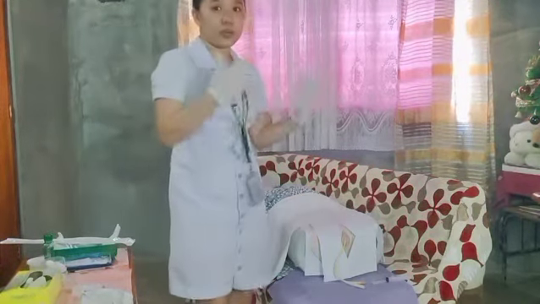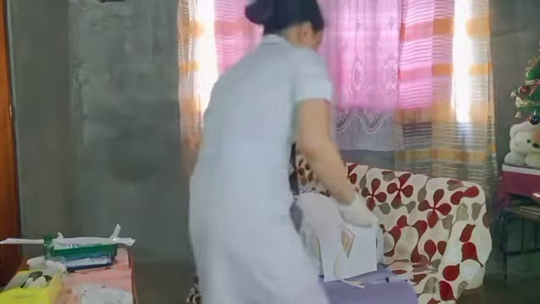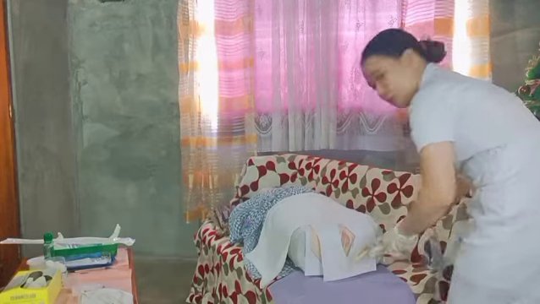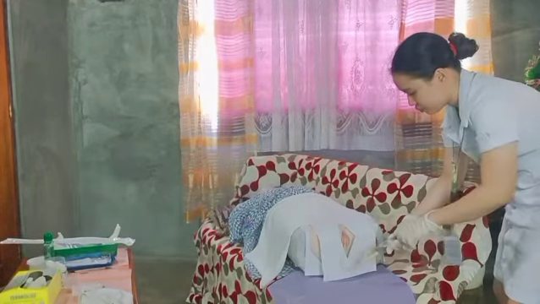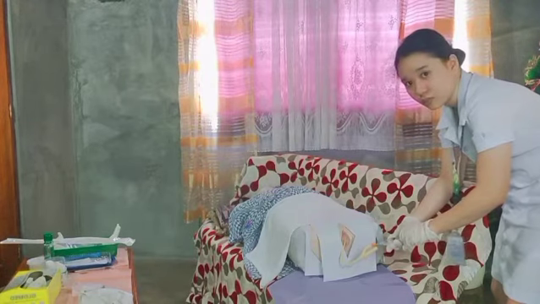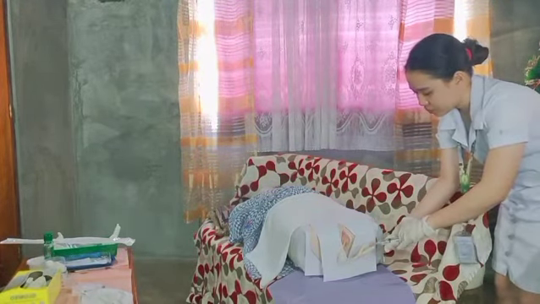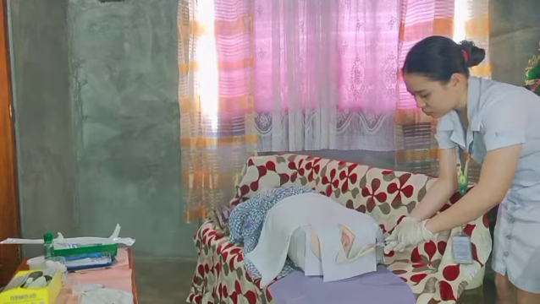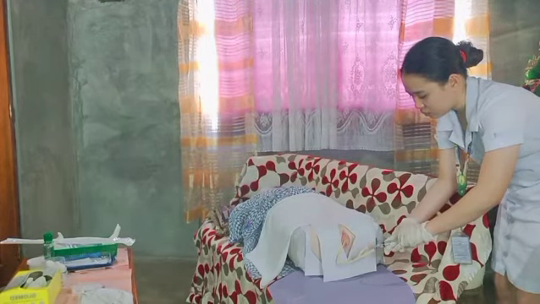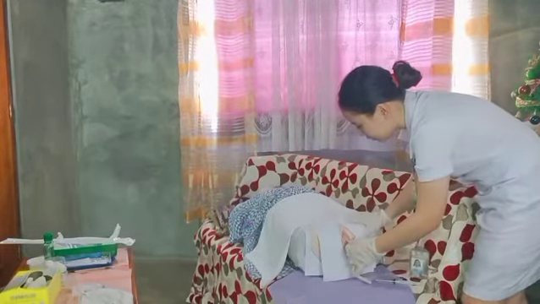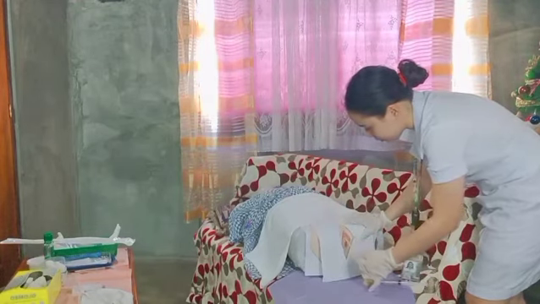So, we're going now to inflate the balloon. Amilain ko lang po saglit ha. Okay.